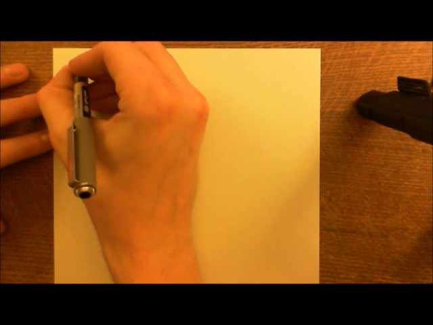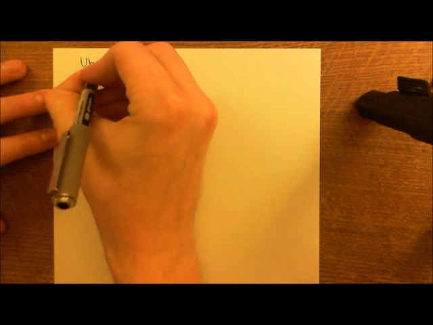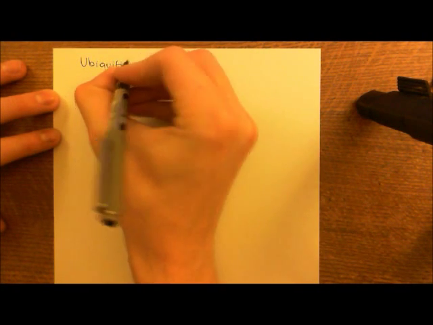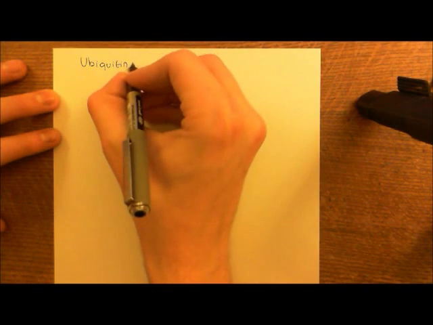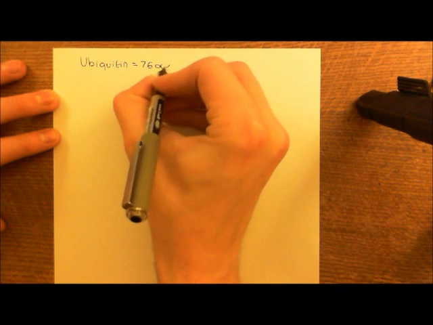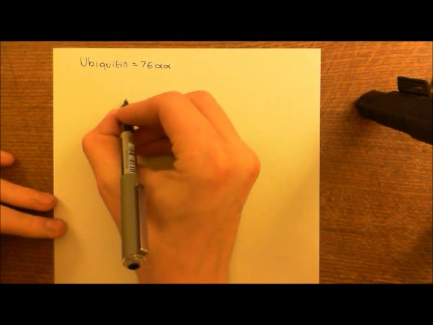Okay, right, so firstly, what is the molecular tag itself? Okay, so the molecular tag is ubiquitin. Okay, so ubiquitin is a protein itself. It's actually a 76 amino acid protein. So 76 amino acids. Okay, so let me draw ubiquitin here.